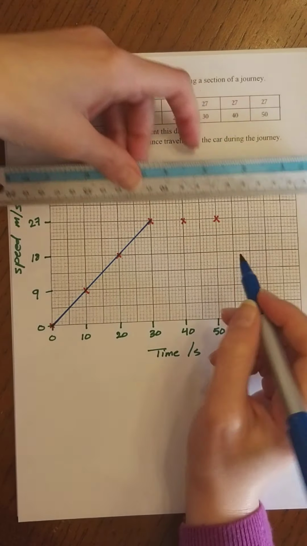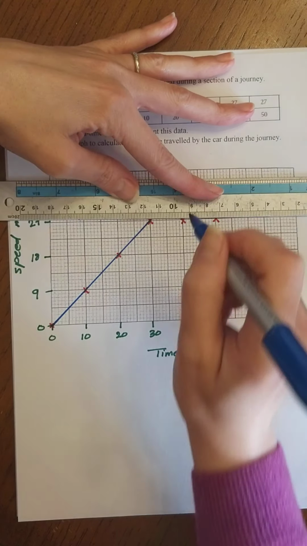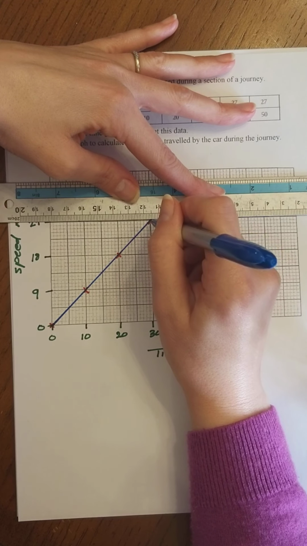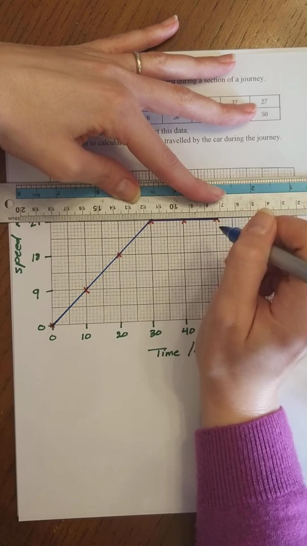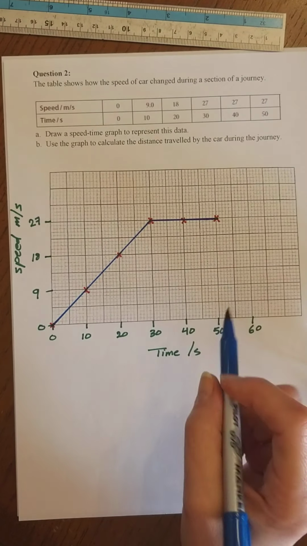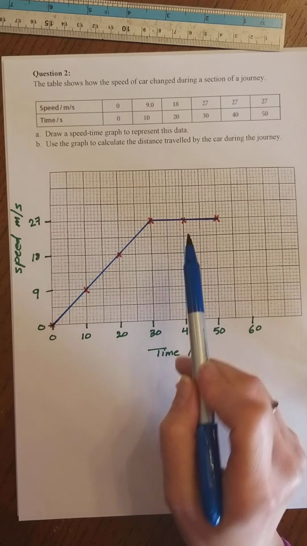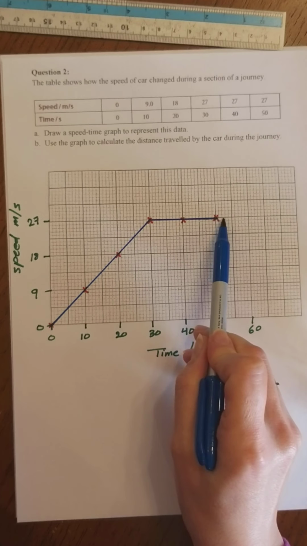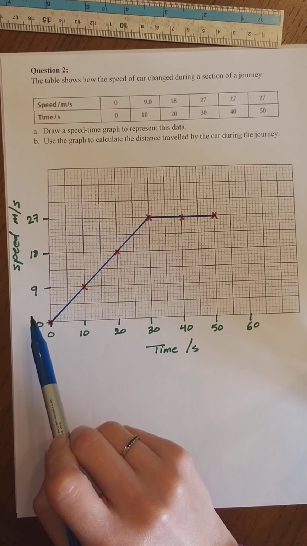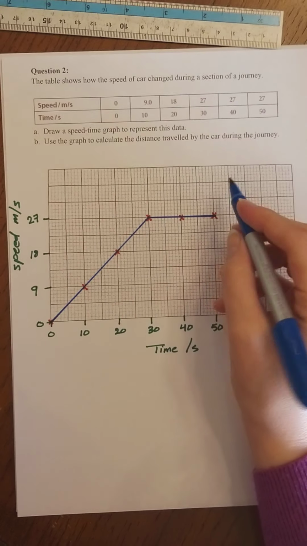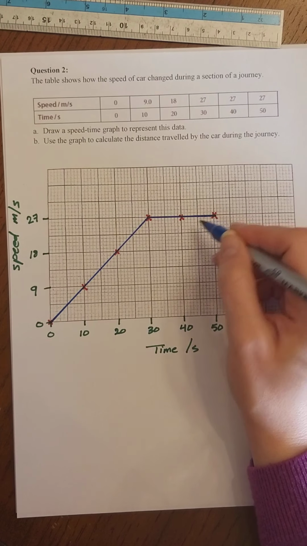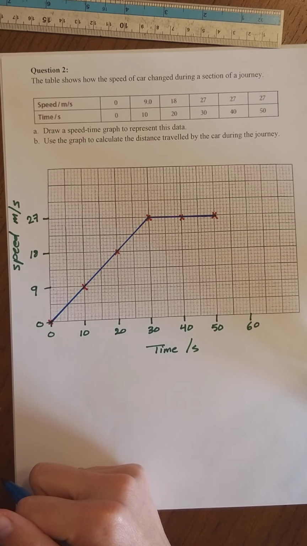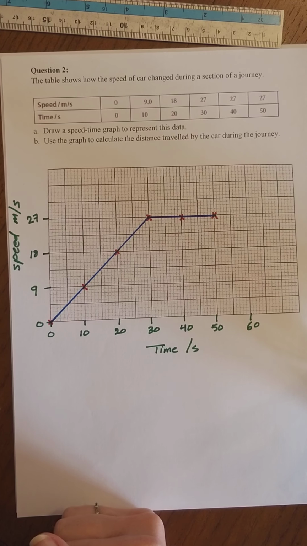Now in the second section of the journey, the car continued to travel at the same speed, which is 27. So the line of this section will appear to be straight and horizontal. And this is what we mean when we say that a steady speed in speed time graphs is a straight horizontal line. Now this is the only part of the journey that we were given and that we can represent. This is how we draw it.